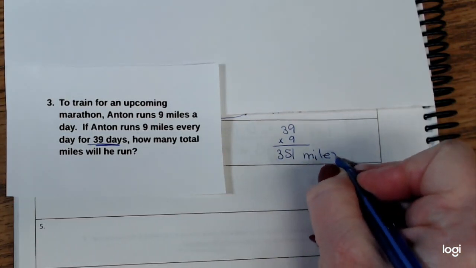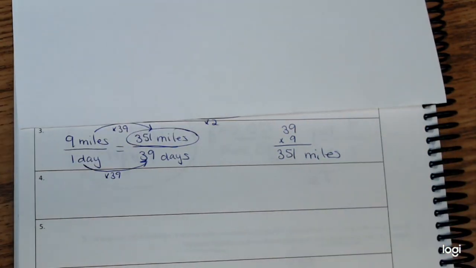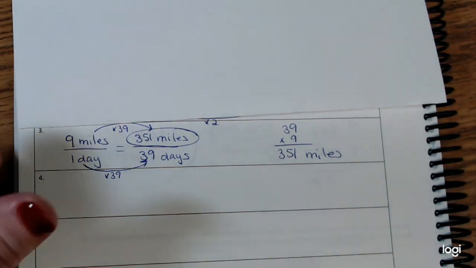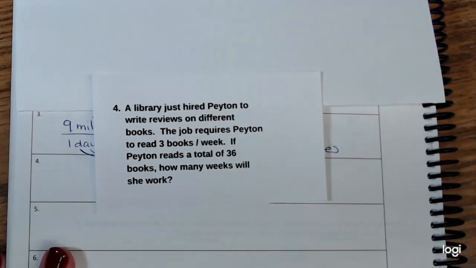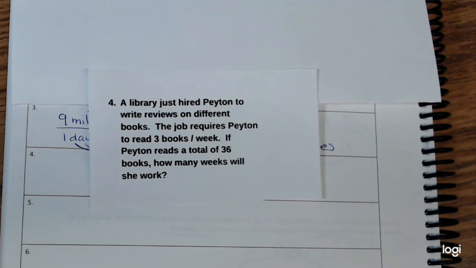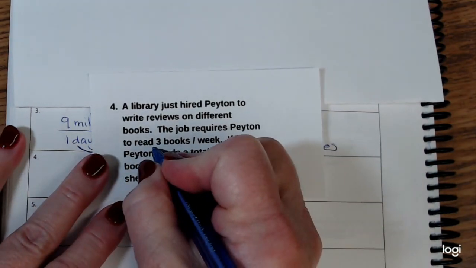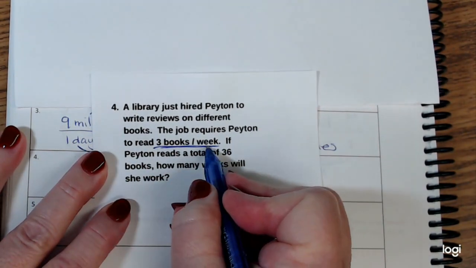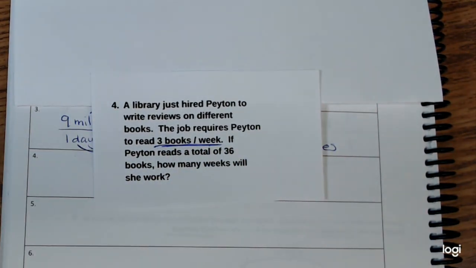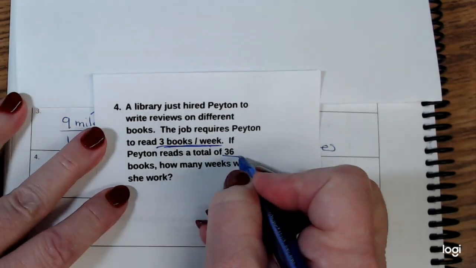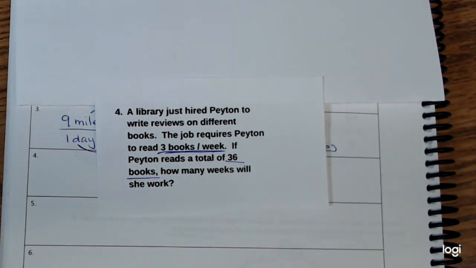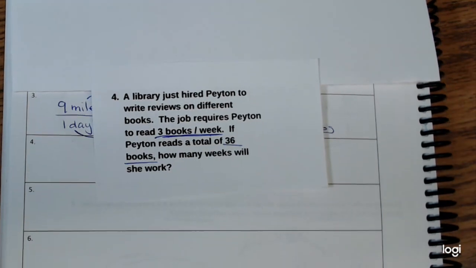Okay, great. You guys are doing awesome. Let's move on to problem number 4. Problem number 4 says, a library just hired Peyton to write reviews on different books. The job requires Peyton to read 3 books per week. If Peyton reads a total of 36 books, how many weeks will she work? Go ahead and see if you can pause your video and solve my problem.